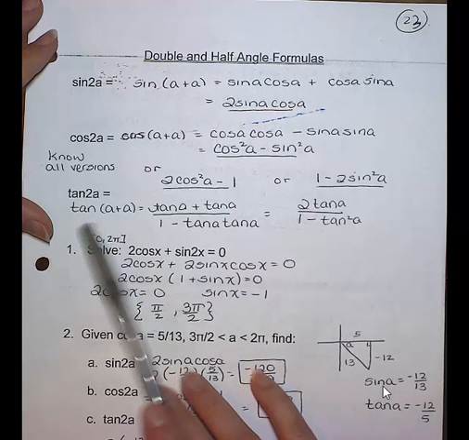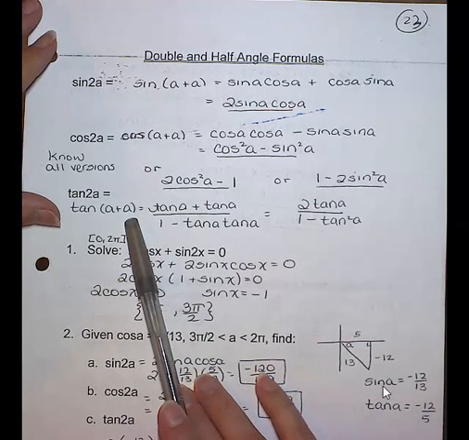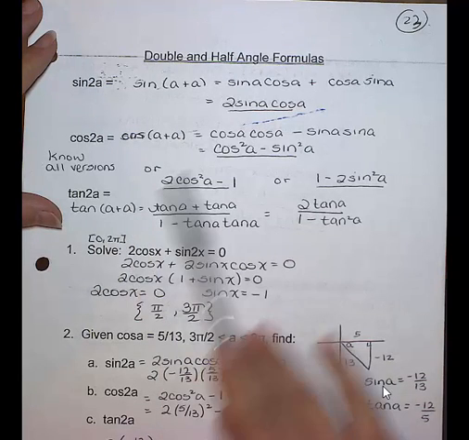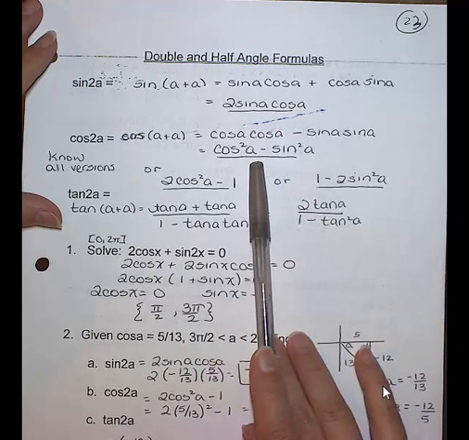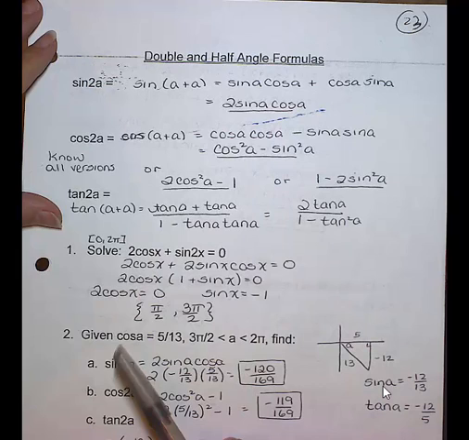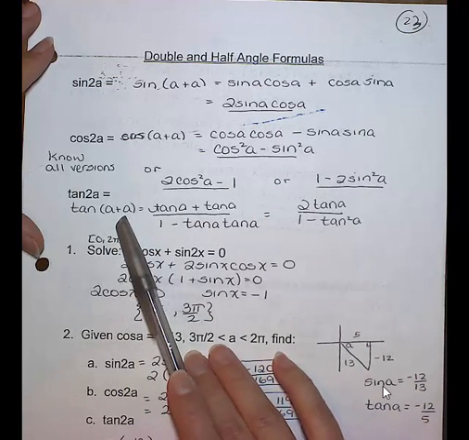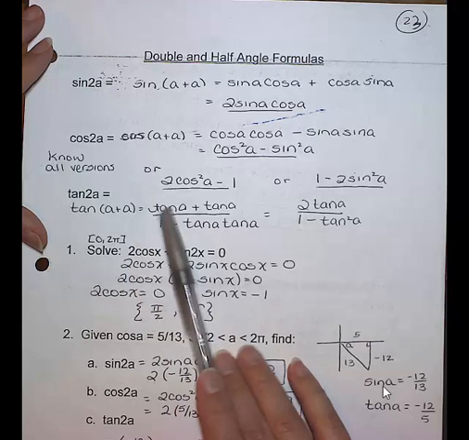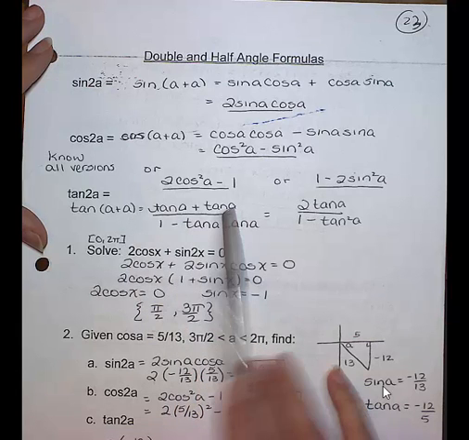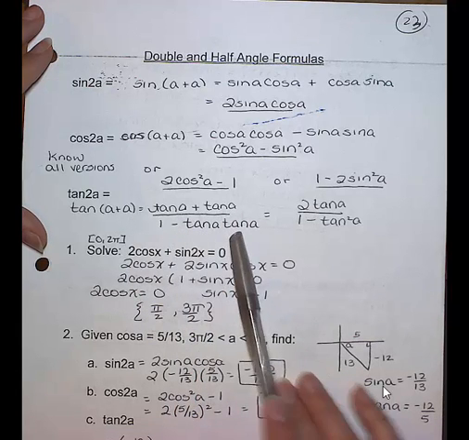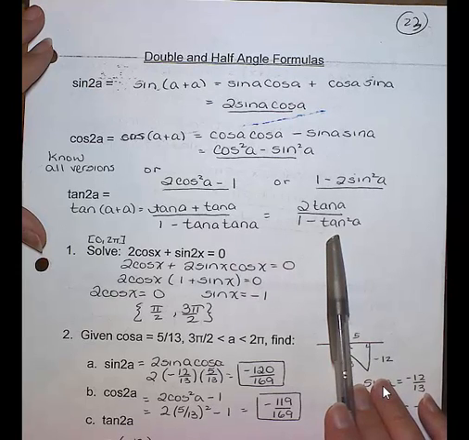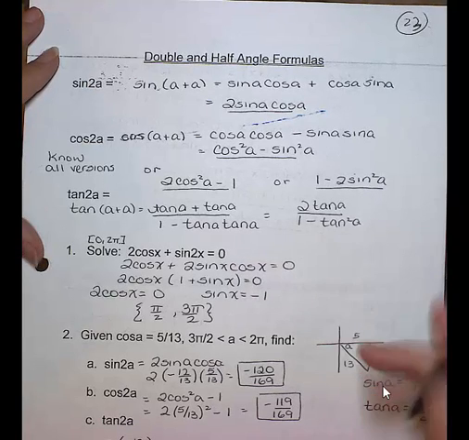So the last one is the tangent double angle formula. We could have also gotten this by putting sine double angle over cosine double angle, because sine over cosine is tangent. But the easiest way to get it is to use again the addition formula for tangent, which is tangent plus tangent over 1 minus their product. And we end up with this as our double angle formula for tangent.